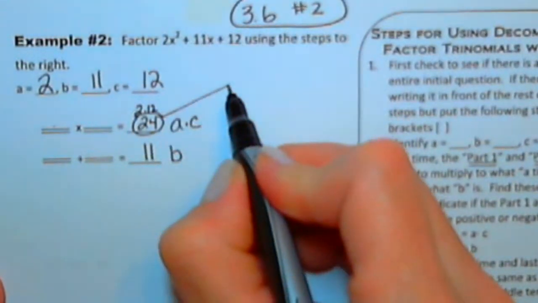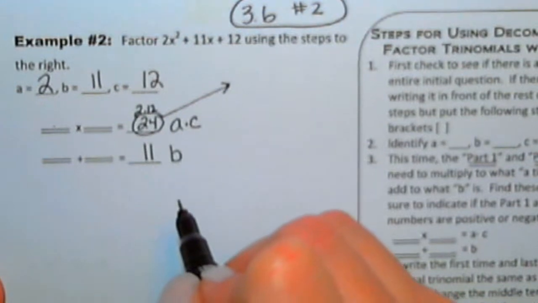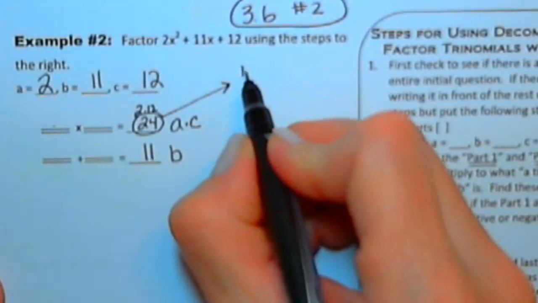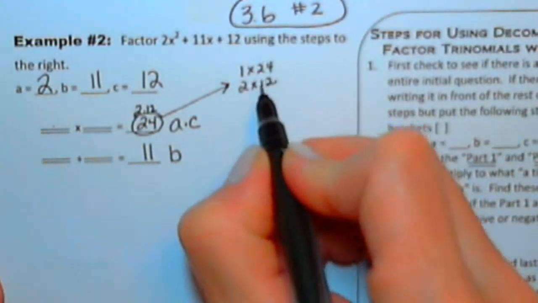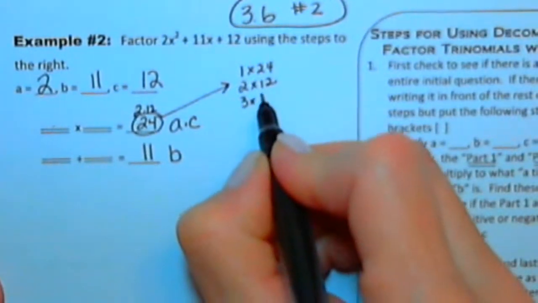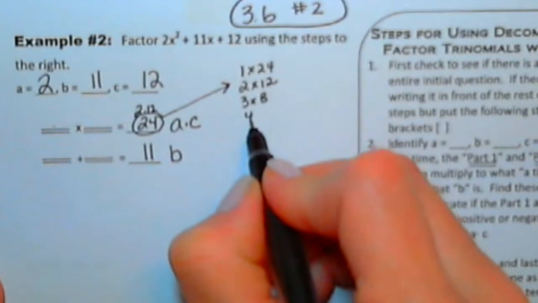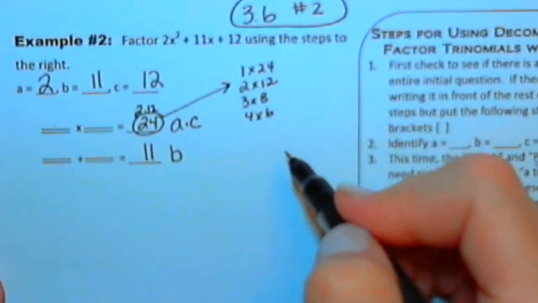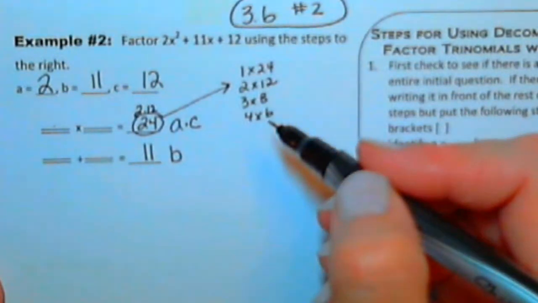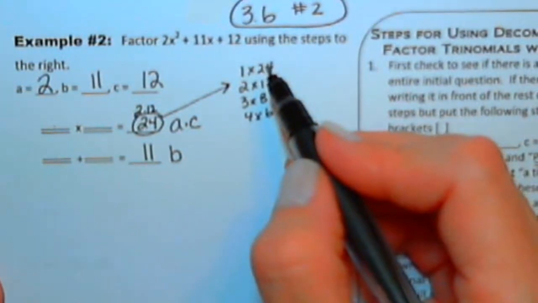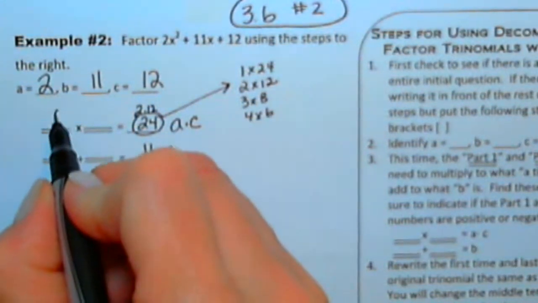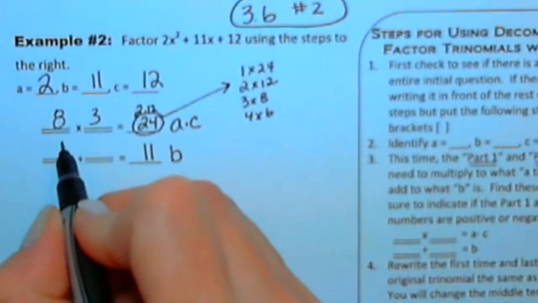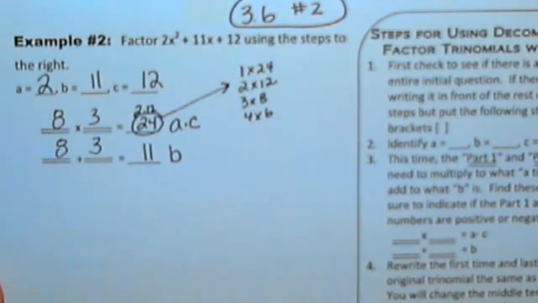So quite often what I'll do on the side is I'll make a list of numbers that multiply to be 24. Well, 1 times 24, 2 times 12, 3 times 8, 4 times 6. And while you're doing this, you want to check, do either of these combine to be 11? Well, 8 and 3 do. So I'm going to put 8 and 3 and 8 and 3.